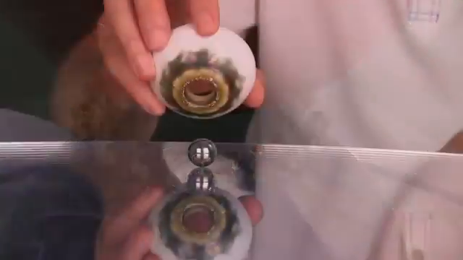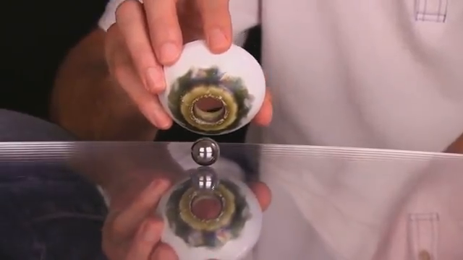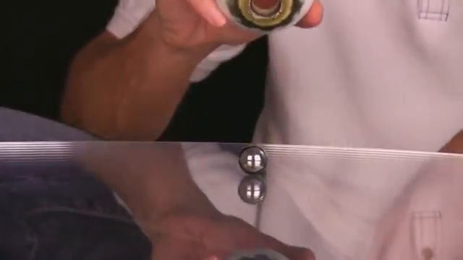It was also shown how one of these magnetic bowls would induce a magnetic field into an ordinary steel ball, which then caused the steel ball to be repelled away from the bottom of the bowl.